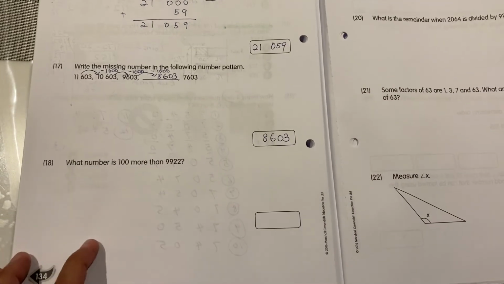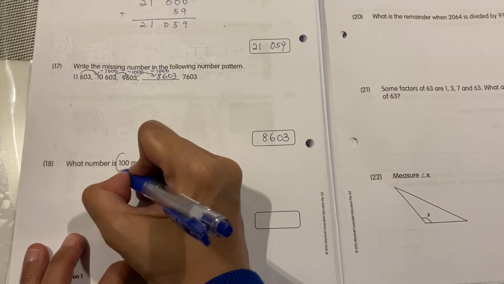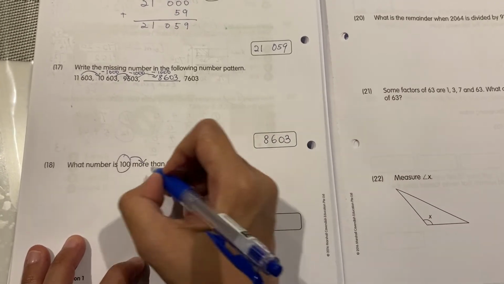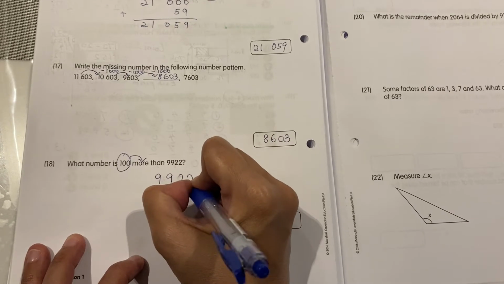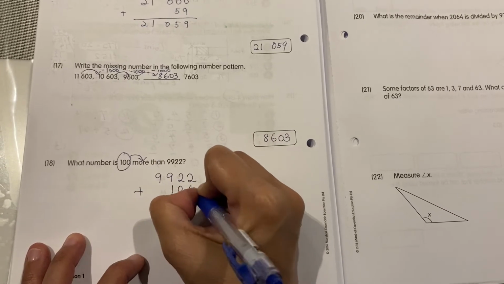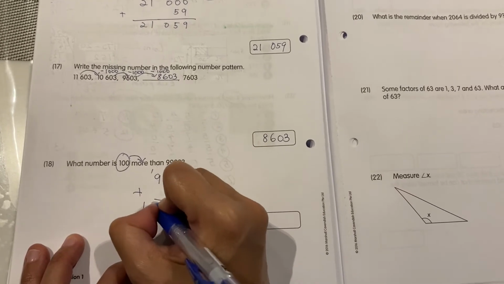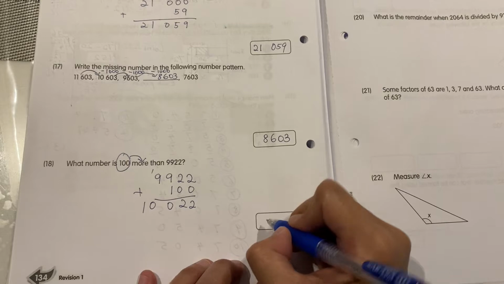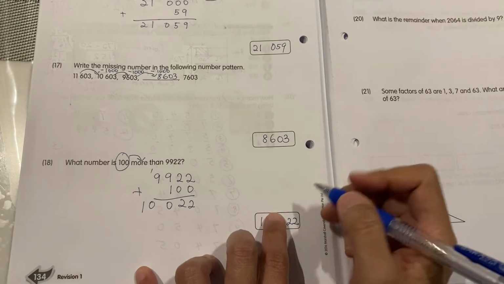Okay. Next. What number is 100 more than 9,922? So 100 more. Your answer is 10,022. Again, leave that space there.